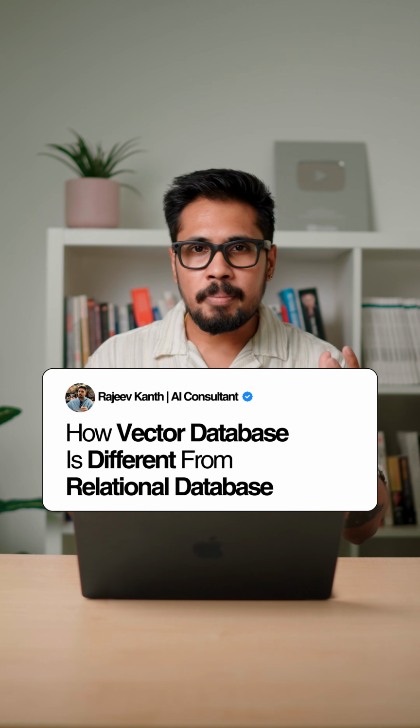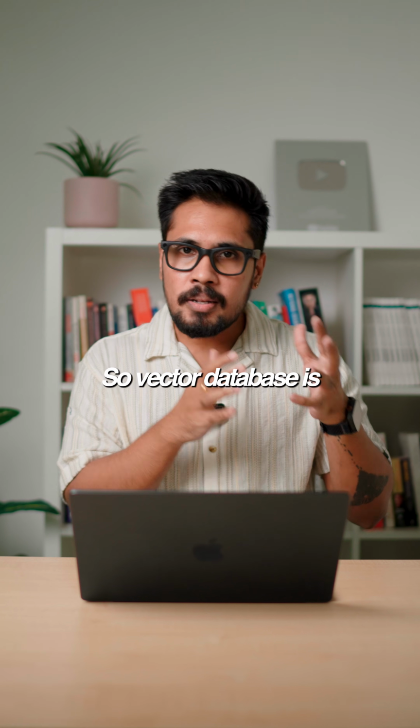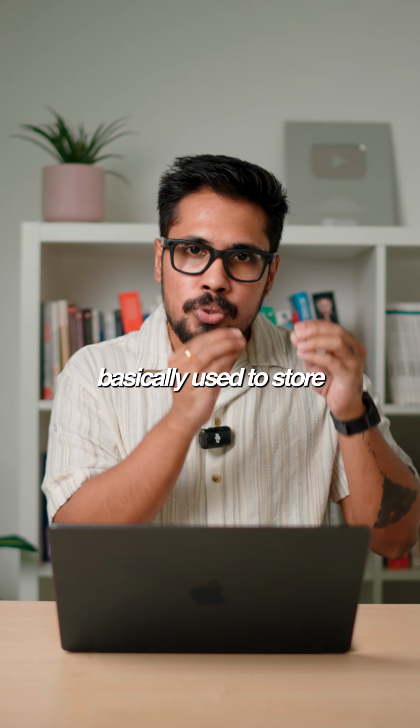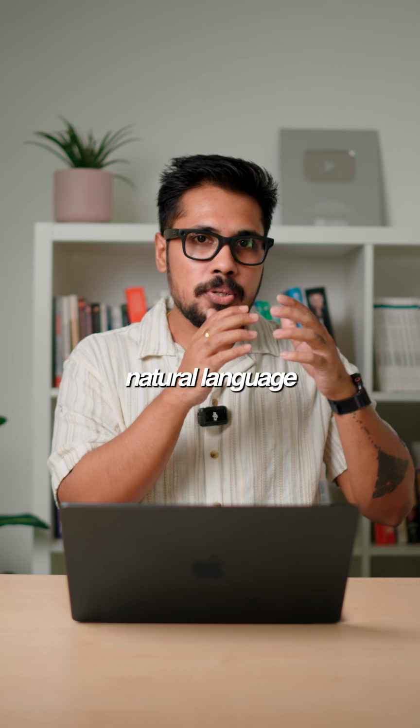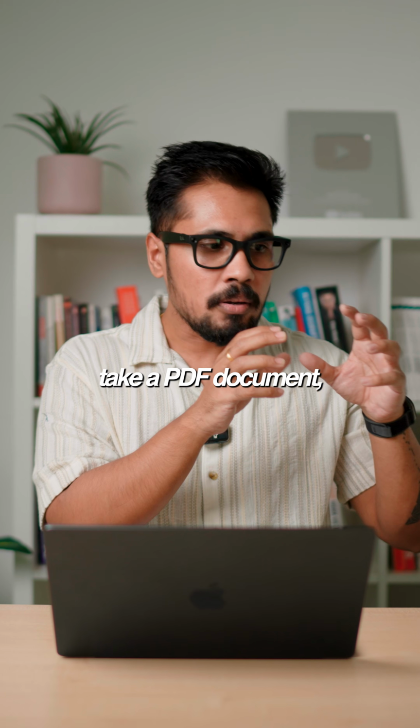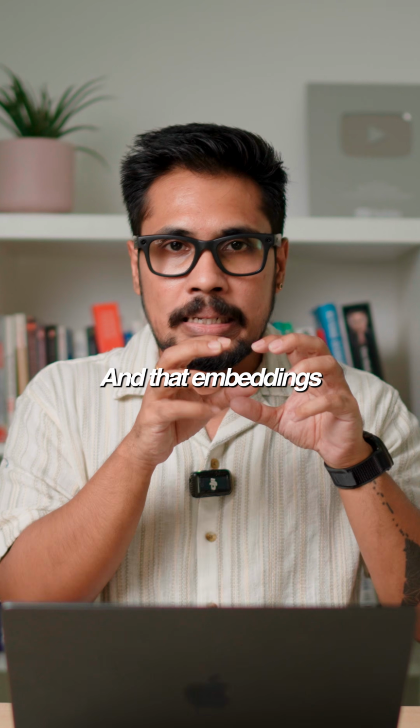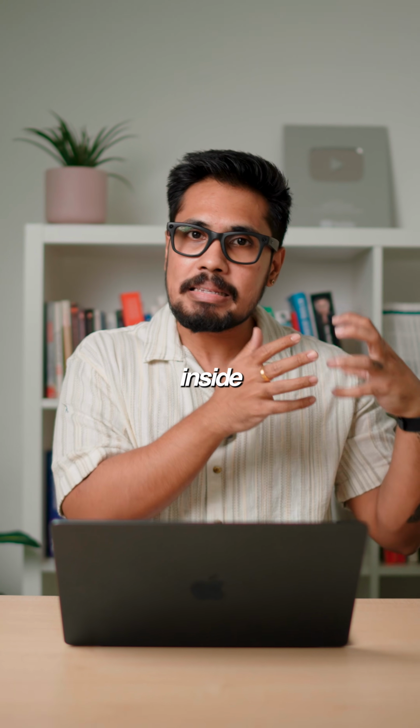What is a vector database and a relational database? So a vector database is basically used to store text embeddings. Whenever you have natural language or a PDF document, we need to convert it into embeddings, and those embeddings we will be storing inside a vector database.